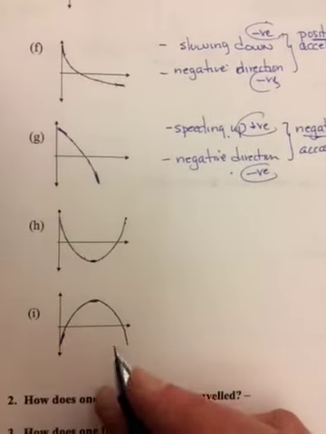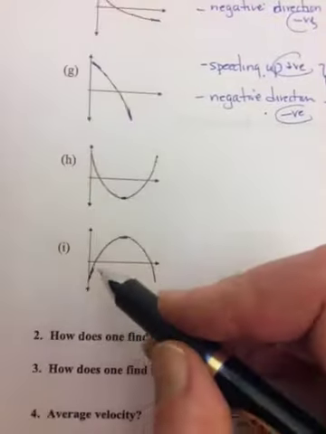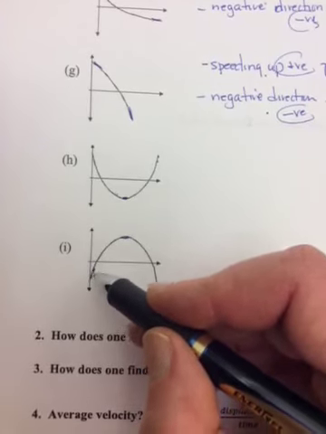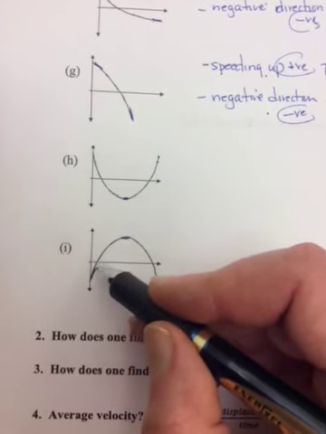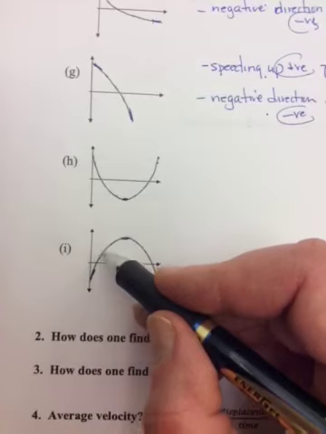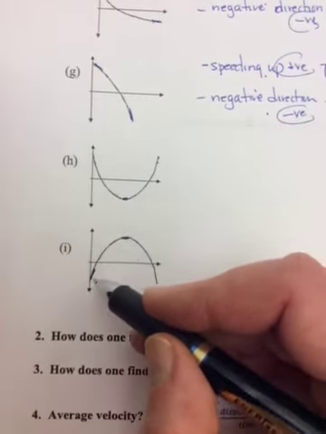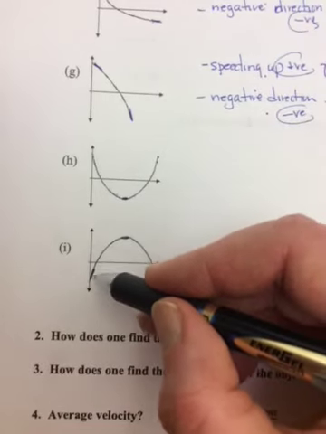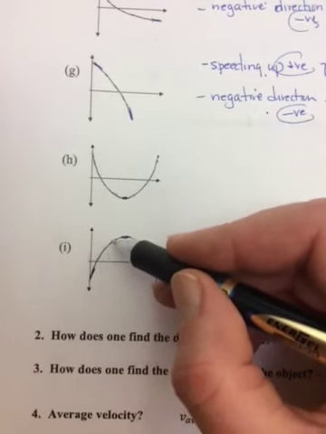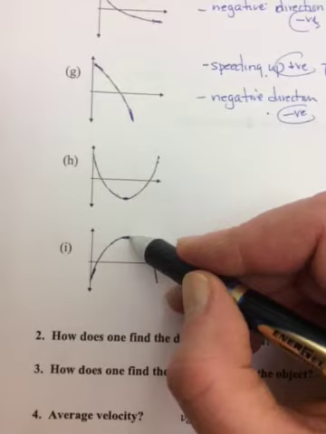Okay, so we were on this last graph. What is it doing? Well, the slope is fairly large here and positive, but as time goes on, it gets more and more horizontal until it's perfectly horizontal. So the object is traveling in the positive direction, but slowing down until it stops.